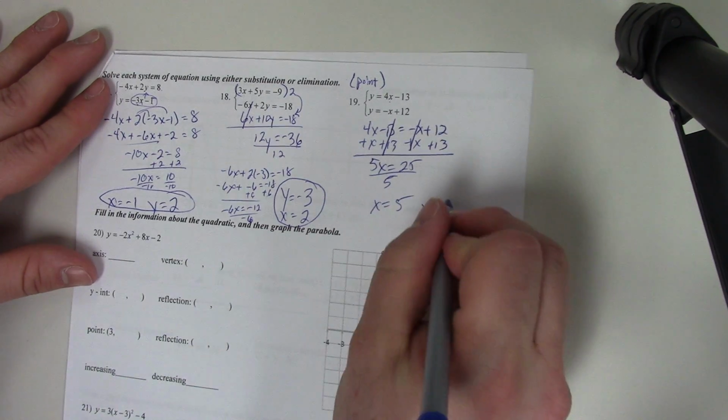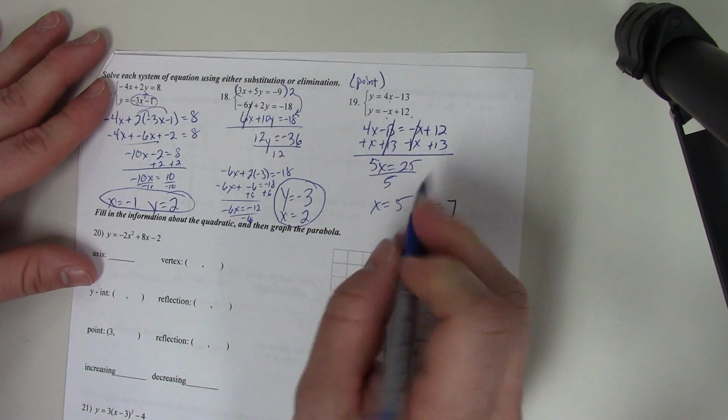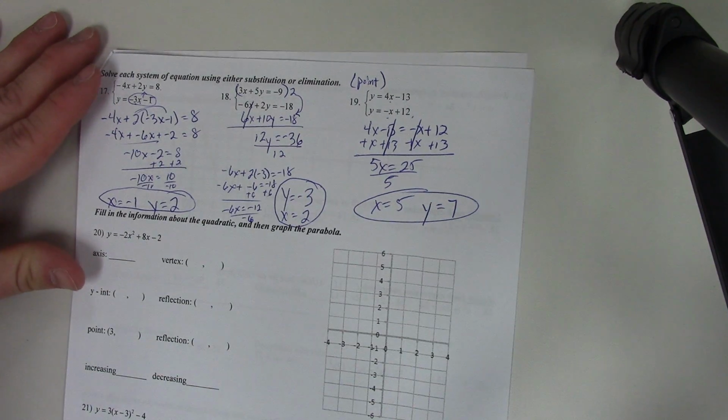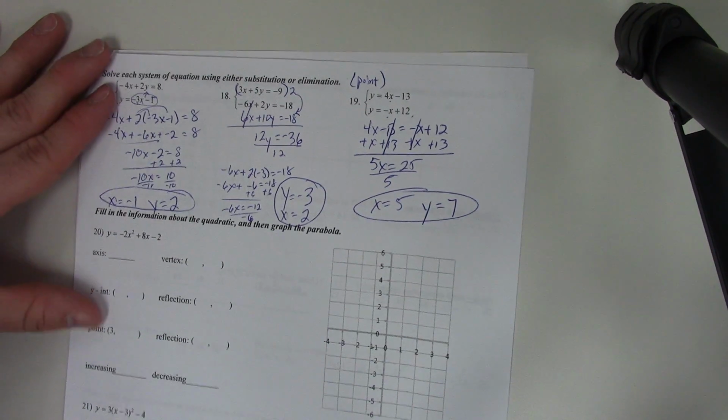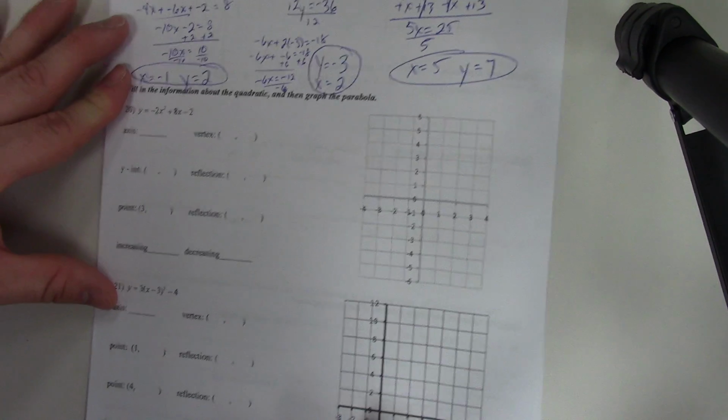20 minus 13 is 7. -5 plus 12 is 7. They both work. There's my answer. Okay. Alright, let's get down to the graphing.